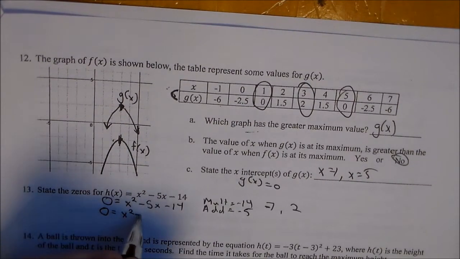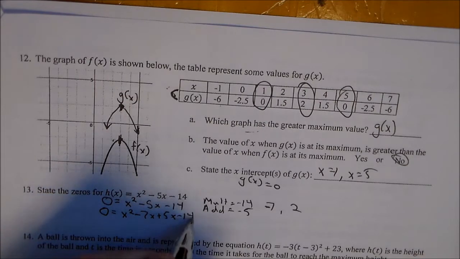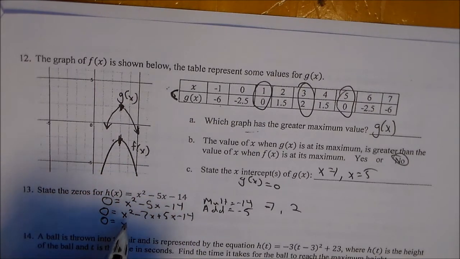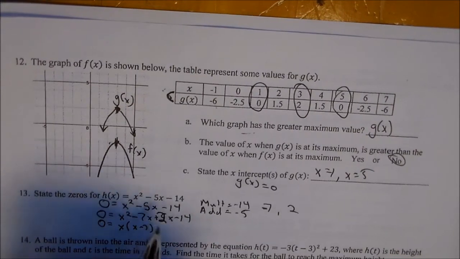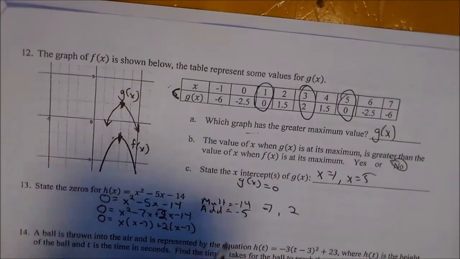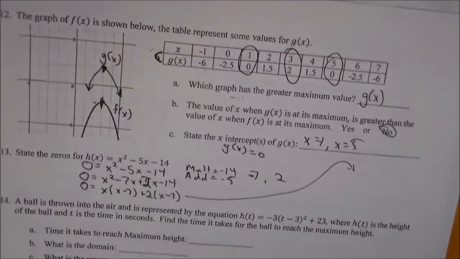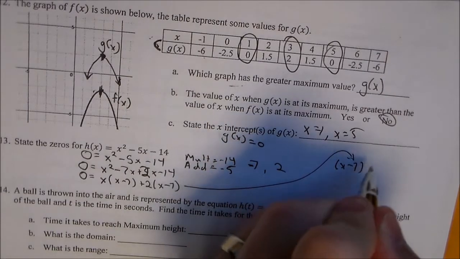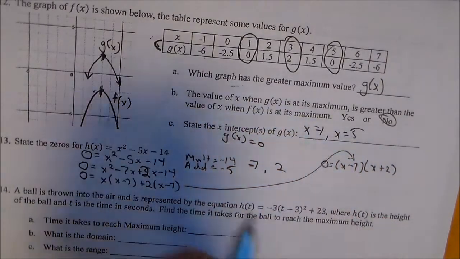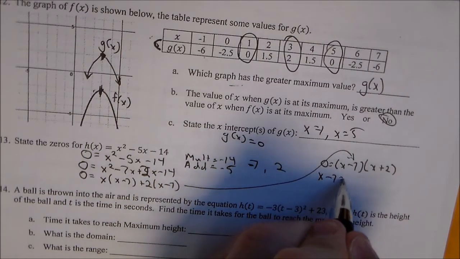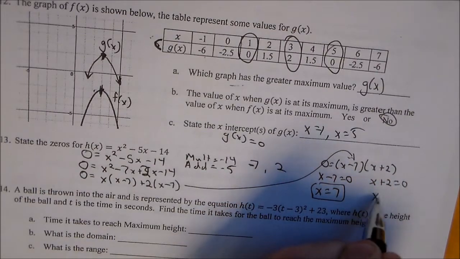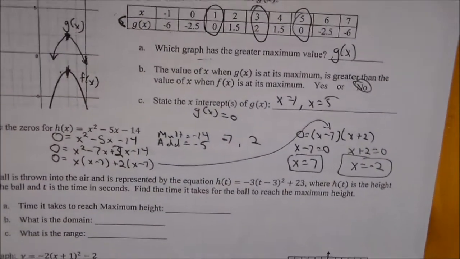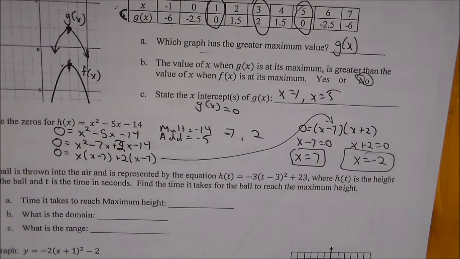So that's going to be x² − 7x + 2x − 14, which is going to be, I'm going to take out an x, and I get x − 7. I take out a, oops, I should make that a 2. Take out a 2, and I get x − 7. So my two factors are x − 7 and x + 2. So now I set them both separately equal to 0. x − 7 equals 0 gives me x equals 7. And x + 2 equals 0 gives me x equals −2. So my two zeros would be −2 and 7.